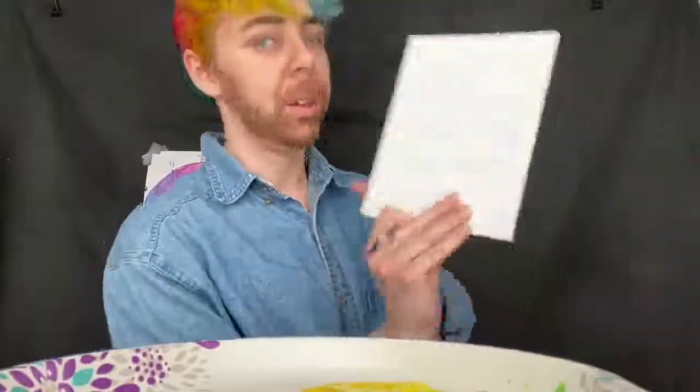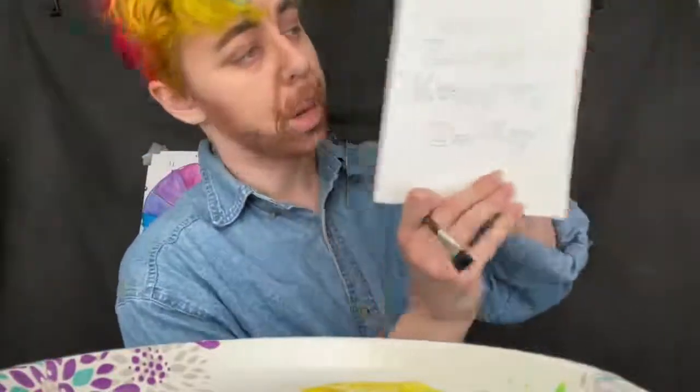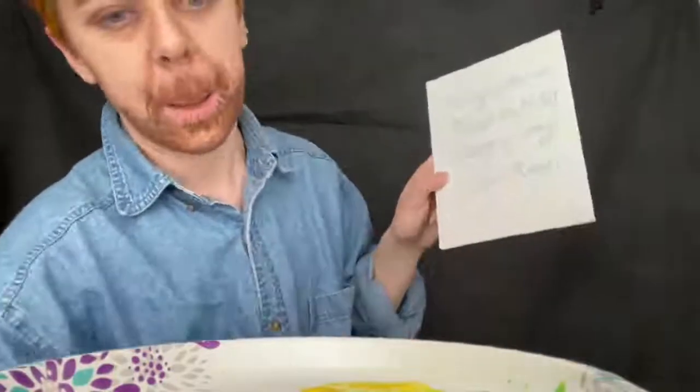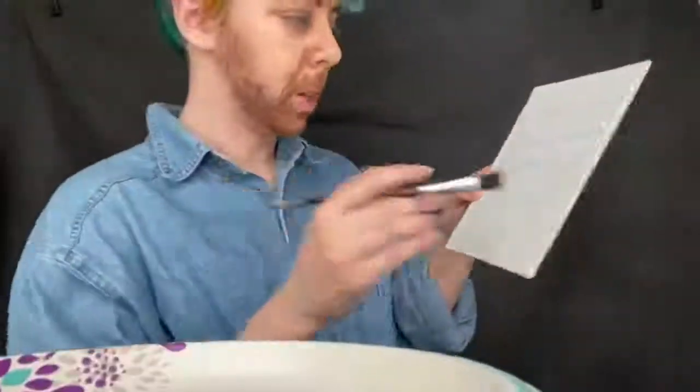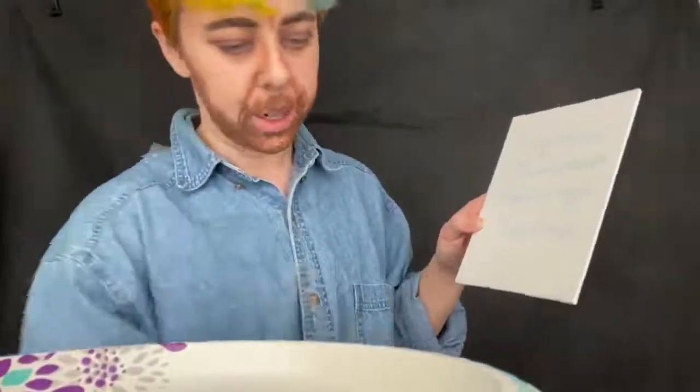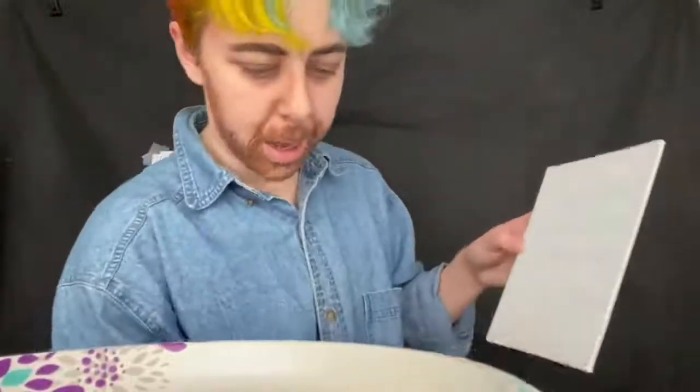So I'm going to be using my split complementary color palette. First, you want to pick what color you're going to use for your background, once you've got all of your words written out, right? So I think I'm going to go with my lightest color, which is my yellow green. So we're going to take some of that yellow green and I'm going to use this brush.